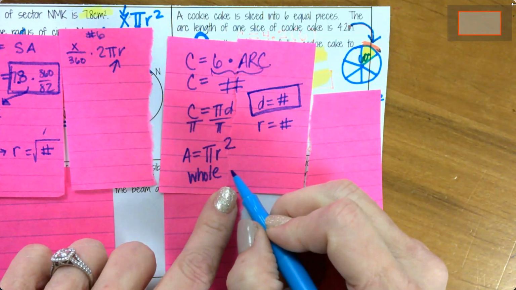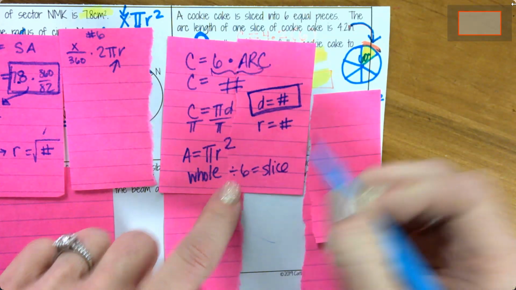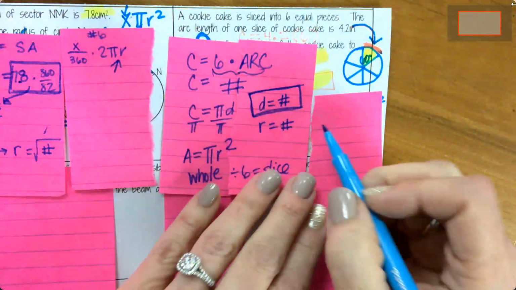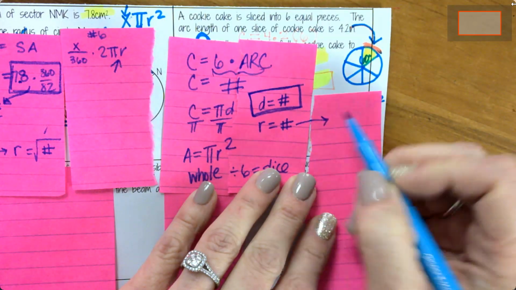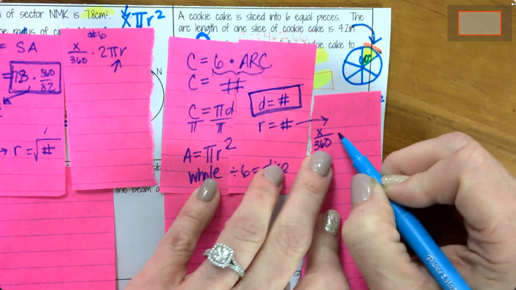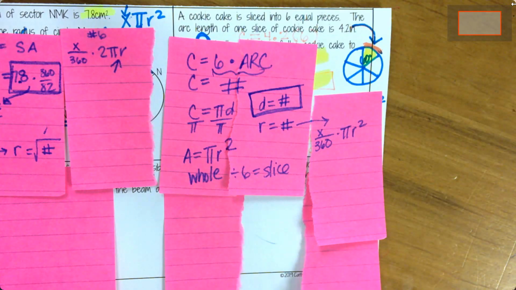The other option, after you get your radius, would be to use your sector area formula. So 60 over 360 times pi r squared. You should get the same answer. Okay? So either way would be fine.